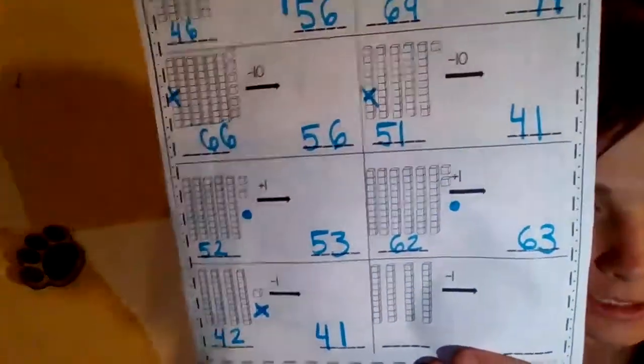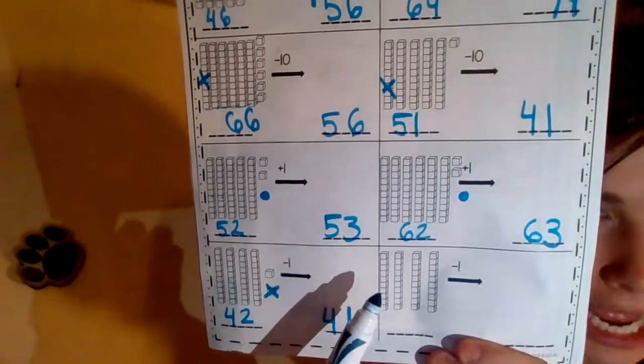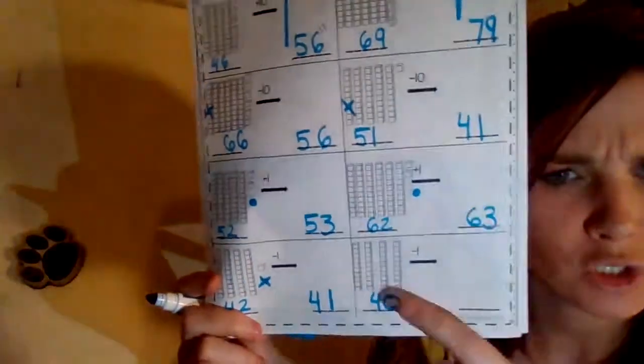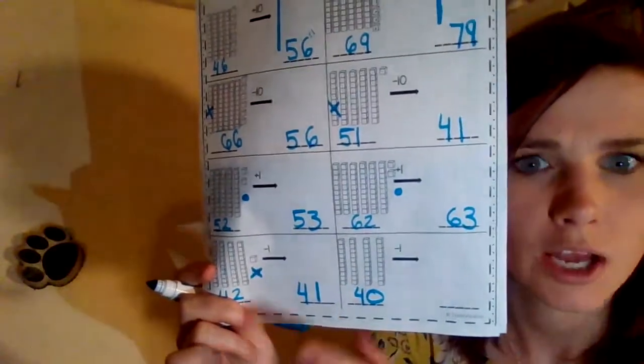Alrighty, this one is tricky, boys and girls. Look what we're doing here. Let's count how many. 10, 20, 30, 40, and we'll write it on the line, right? And it wants us to do 1 less, boys and girls. But, do you see ones here? No. We need to cross off one of those boxes. One of those little cubes. Okay. This is tricky.